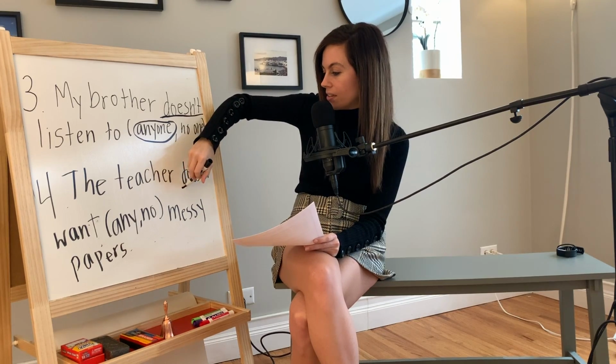Okay, so it could either be the teacher doesn't want any messy papers or the teacher doesn't want no messy papers. So does someone see a negative in here? Yes. It is doesn't, which means that we can't choose the negative.